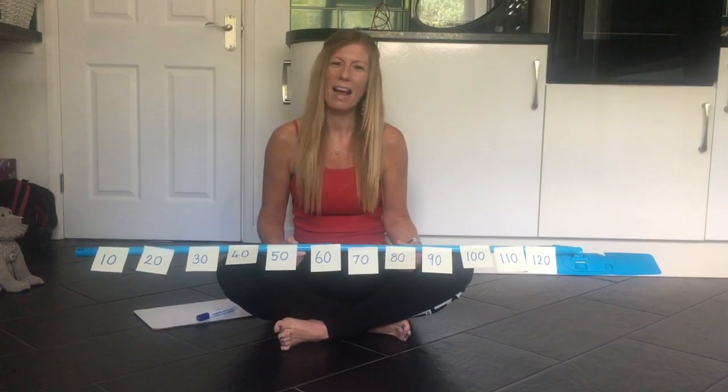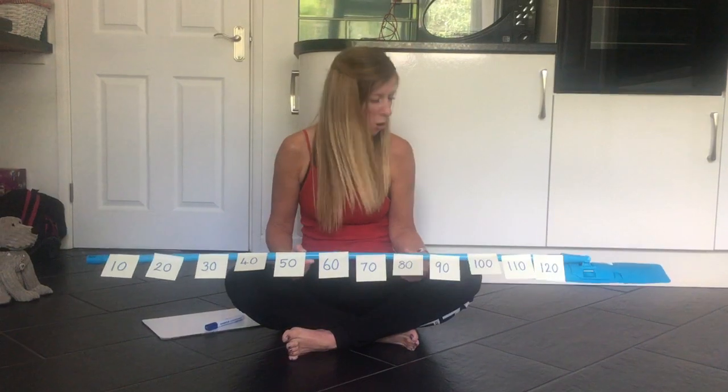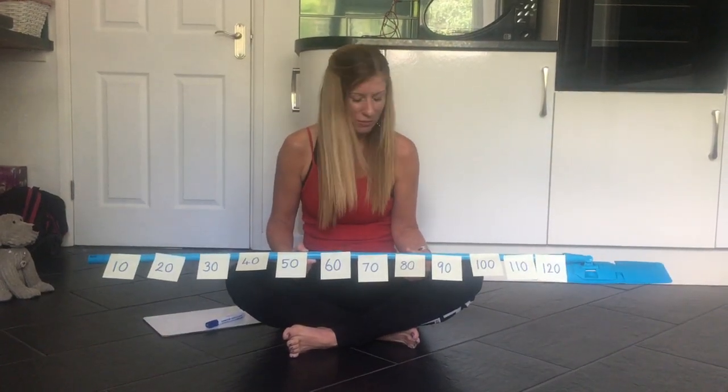Now, Miss Graham doesn't have a counting stick in her home, so unfortunately we've had to use our mop as one. But never mind, that's fine.